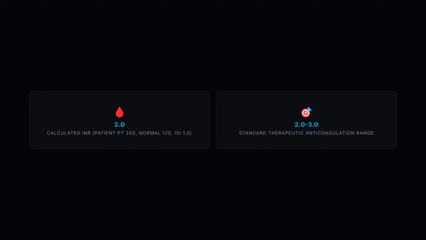A patient PT of 24 seconds against a mean normal PT of 12 seconds with a reagent ISI of exactly 1.0. INR equals 24 over 12, raised to the power of 1, a clean 2.0, squarely within the standard therapeutic anticoagulation range of 2.0 to 3.0.